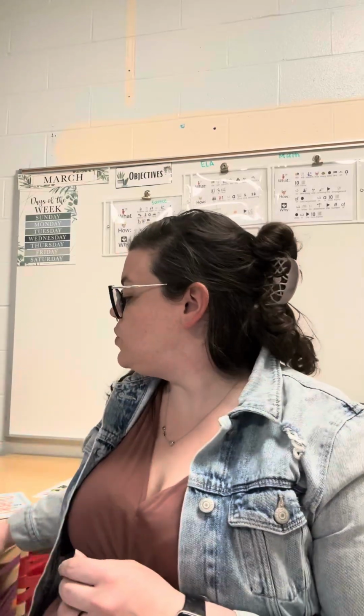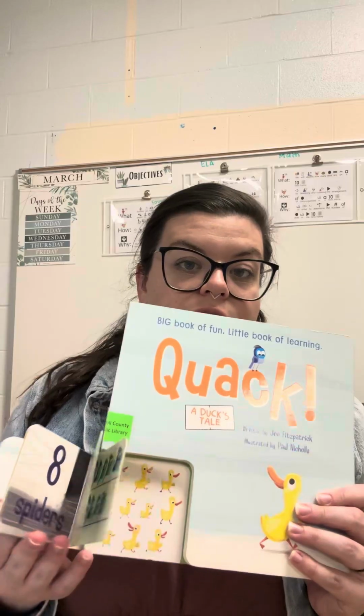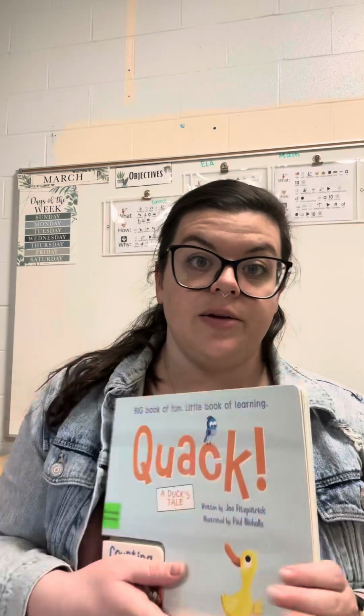If I have a student who loves animals, I might pick a book about animals, or numbers to read to them if they like numbers. That way, students are involved and interested in what is being read, and it's not a teacher choice book.